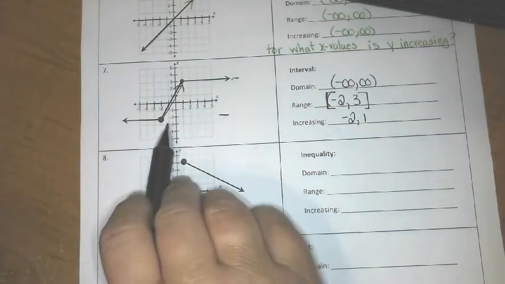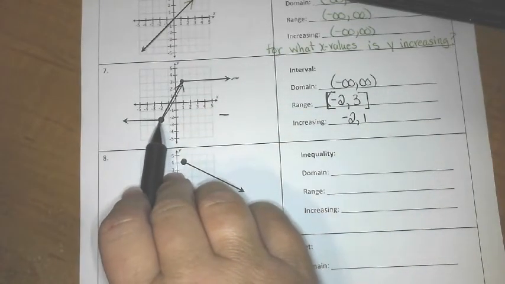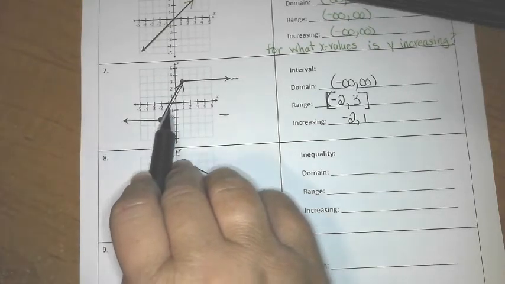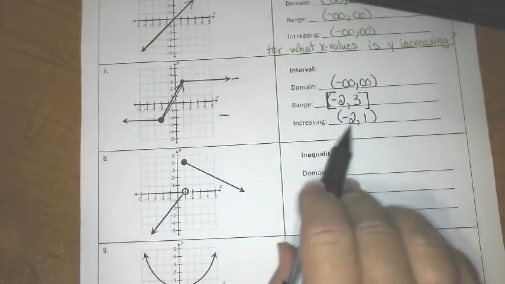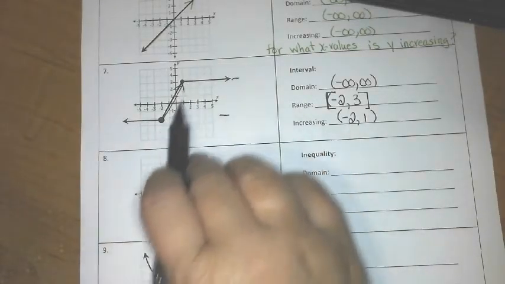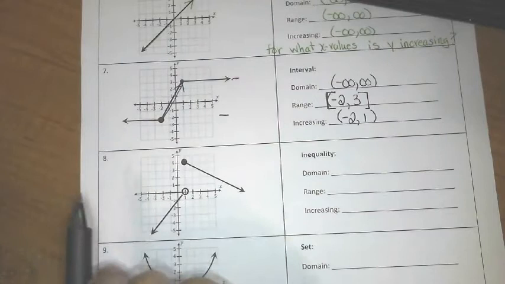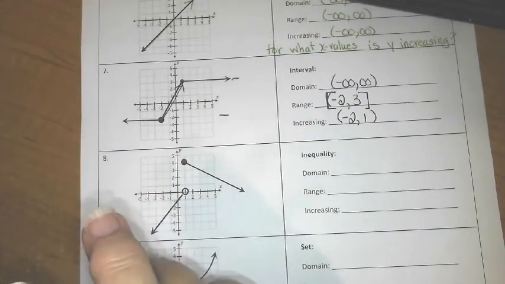Now, is it increasing at -2? Or does it start increasing as soon as I leave -2? So -2 and 1 are not included. It's increasing in between, but at those exact points, it is not increasing or decreasing.